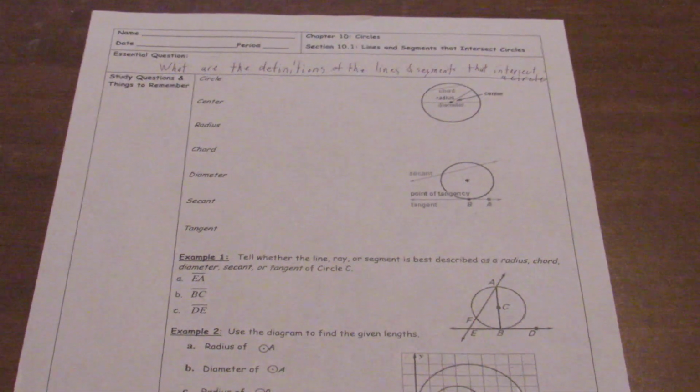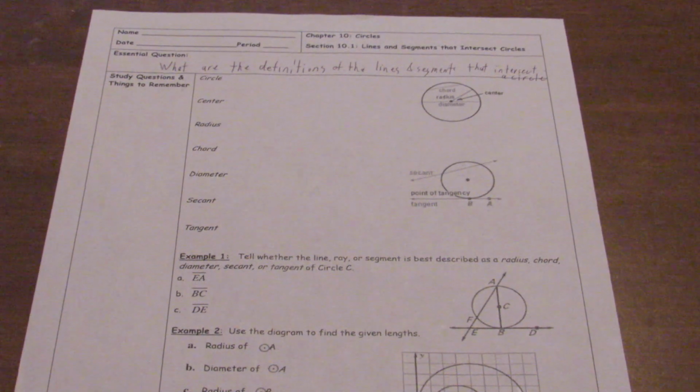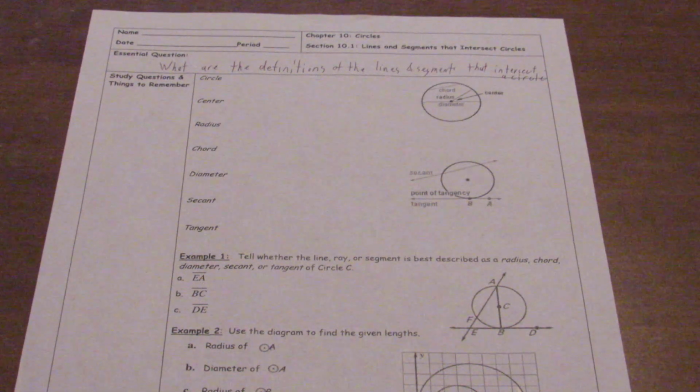Today we are starting chapter 10, which is looking at circles. So we start off with some basics in circles and our essential question: what are the definitions of the lines and segments that intersect a circle?